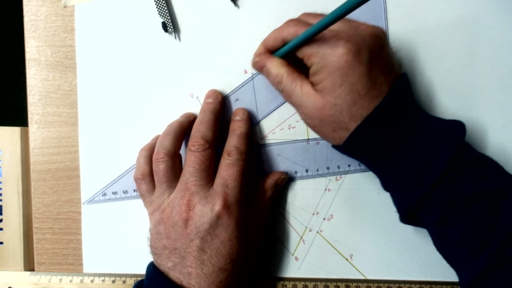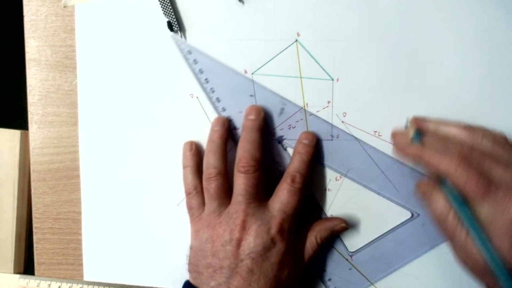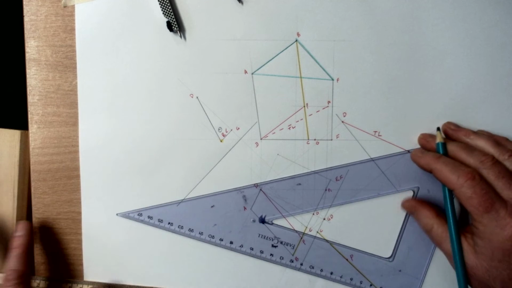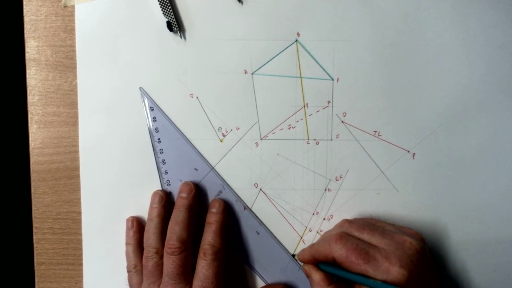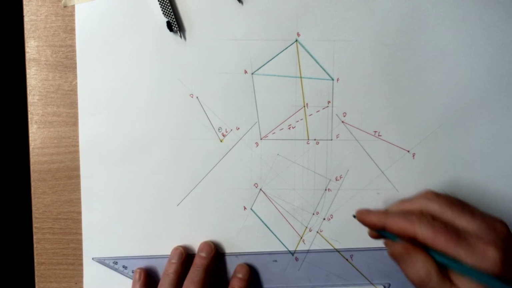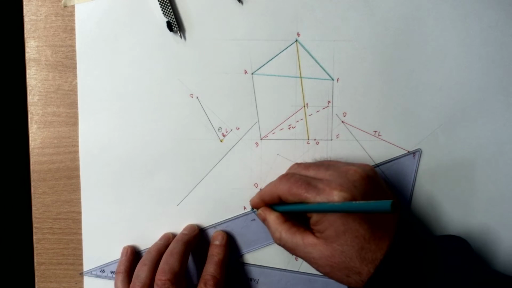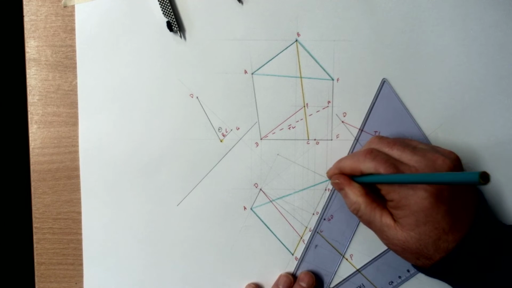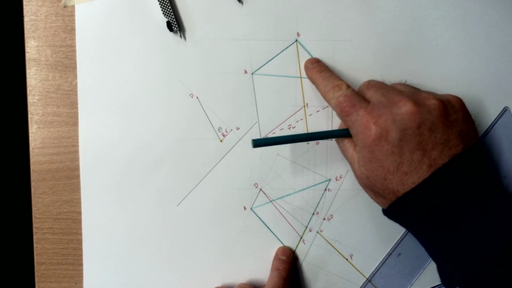So I'm going to make this green triangle here in the front view, and in the top view, so A to B, and B to F, and that green triangle now is what we're talking about in the front and top view here.